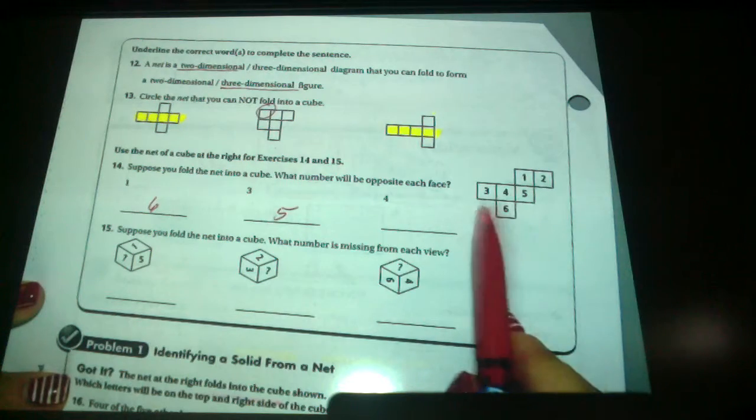2 is a really good guess. Why? 4 is touching 3 and 5, so it can't be opposite those. It's also touching 6. Full edges it's touching. It's also got a corner in common with 1, so it can't touch 1. The only one that's left over is 2. So you can do some logic reasoning without looking at the net, but it takes a little bit of practice.